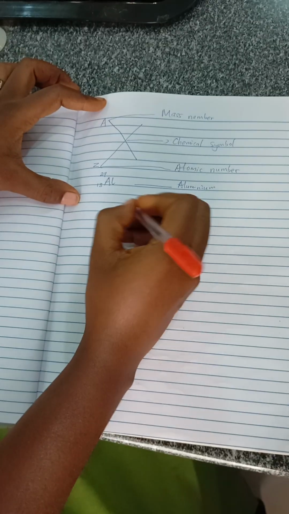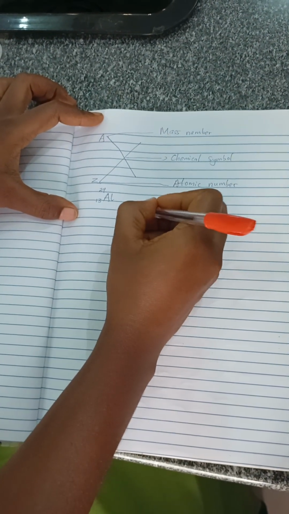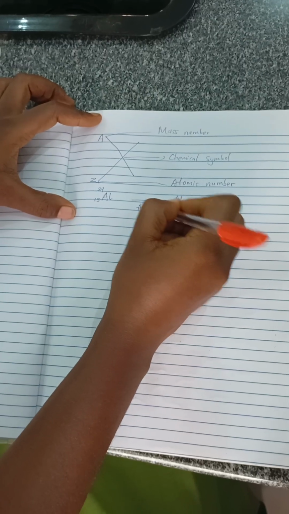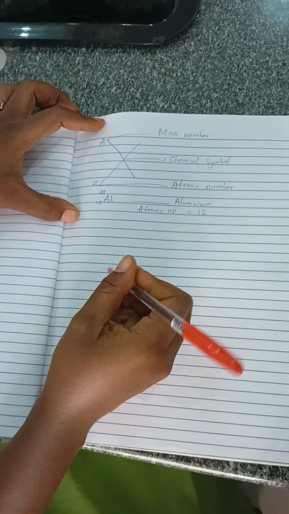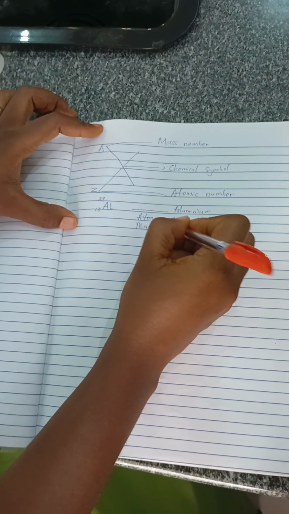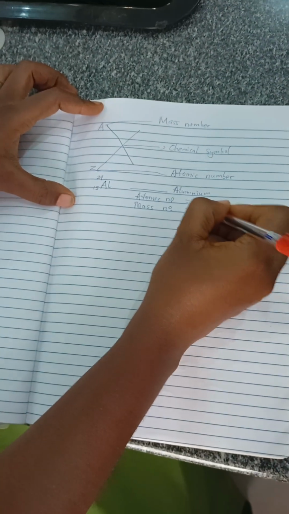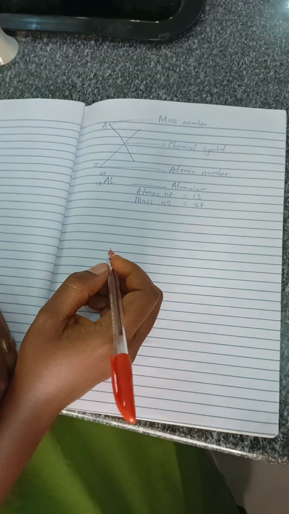The atomic number of aluminium here is 13, and the mass number is 27.